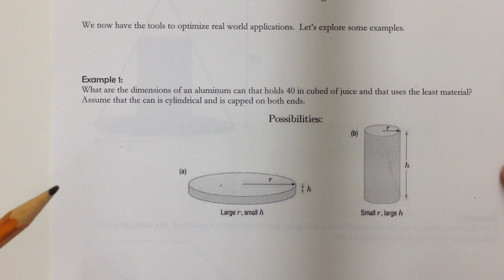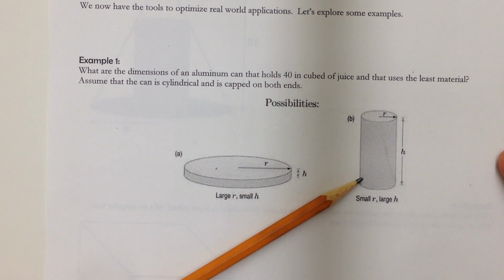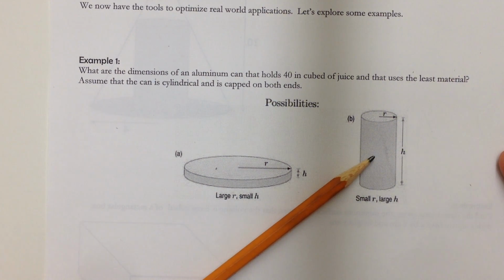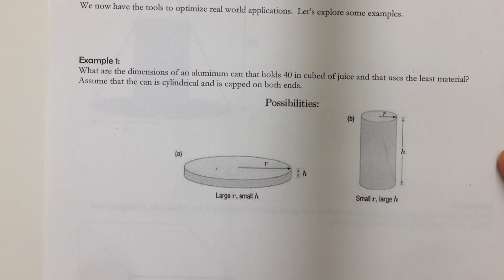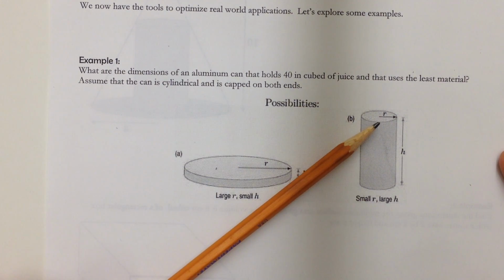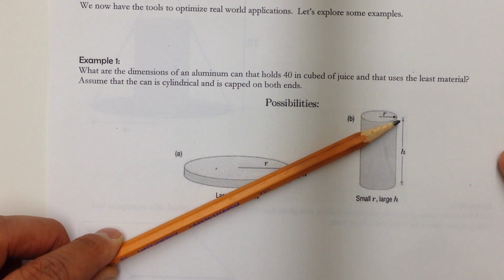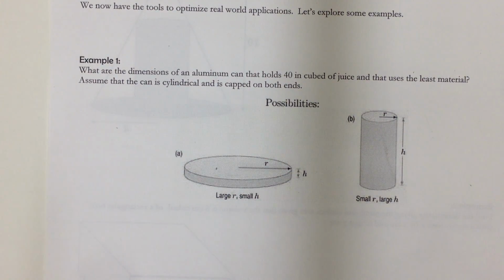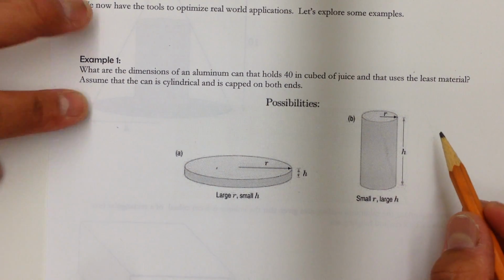So here is a typical example of what it looks like. We want to build that to hold 40 cubic inches of juice using as little material as possible, which means we want to minimize the radius and also the height. So what is the dimension that will allow us to achieve this task?